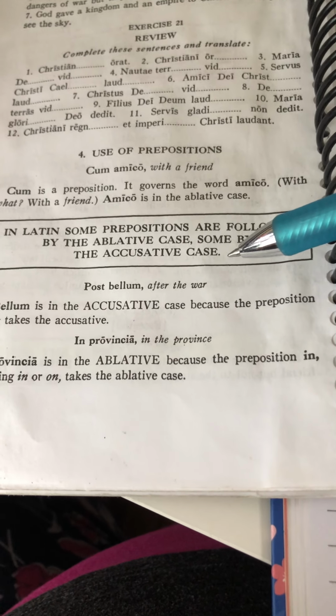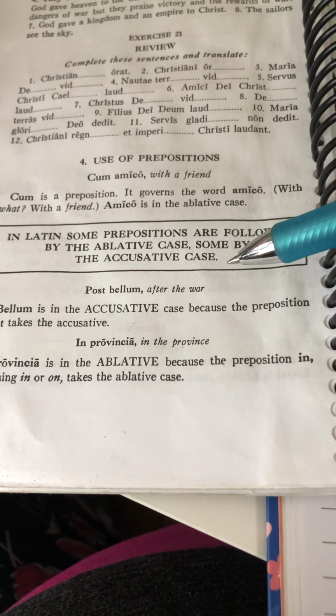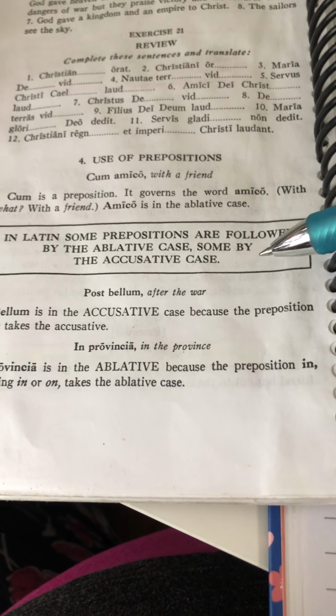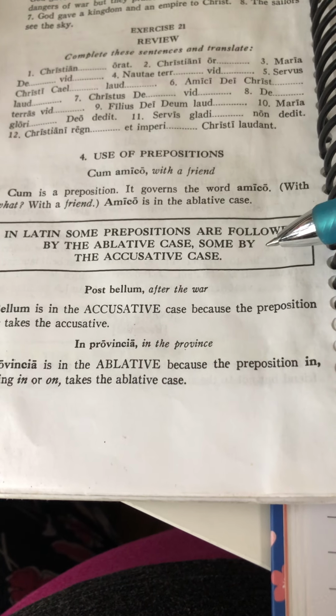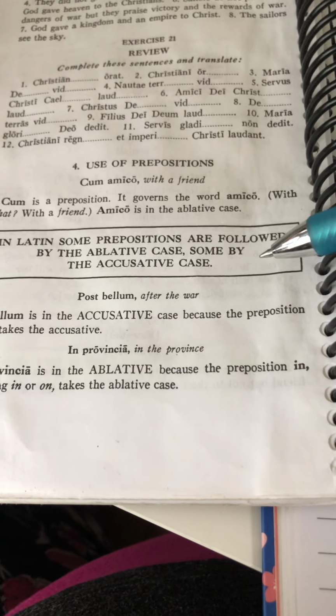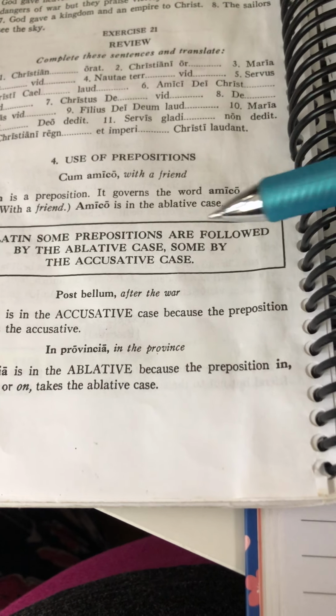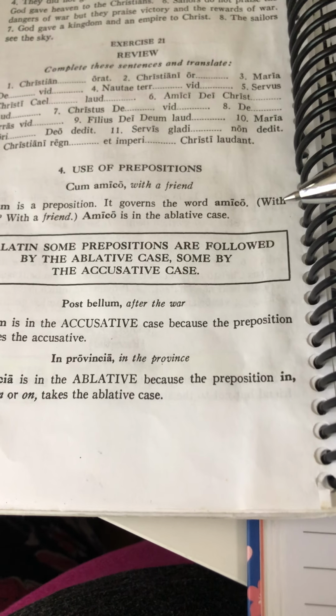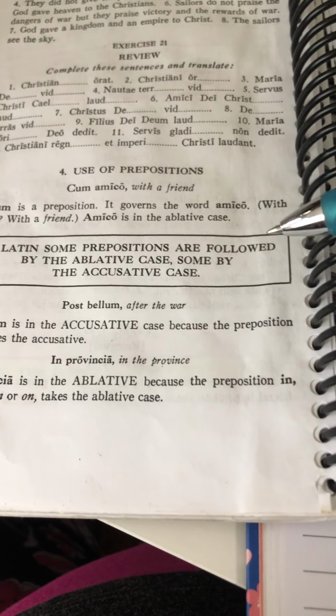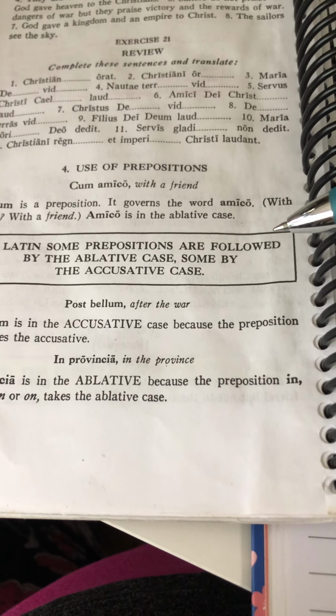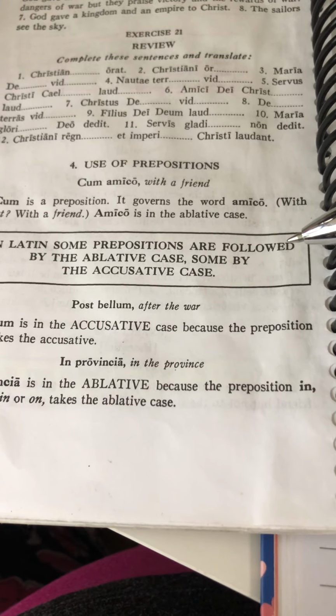So here's the deal. When you memorize prepositions, you have to memorize what case it's in. So like with nouns, you have to memorize nominative and genitive singular. You have to memorize both, right? With prepositions, you have to memorize the case that the preposition governs. So I'm going to explain what that means here.